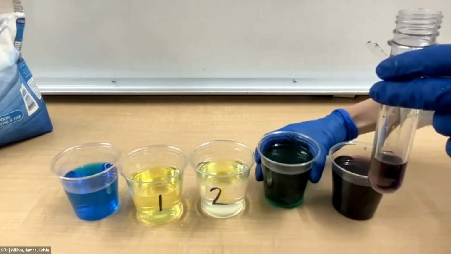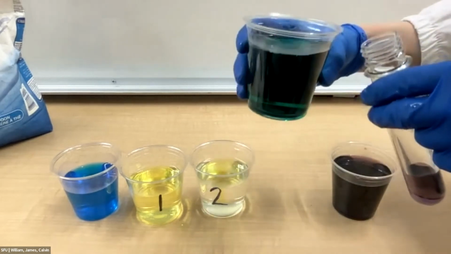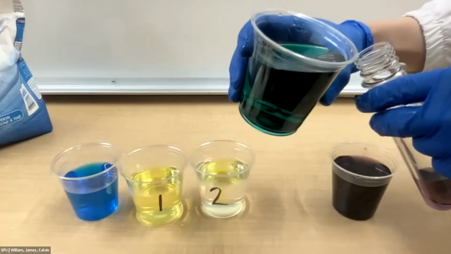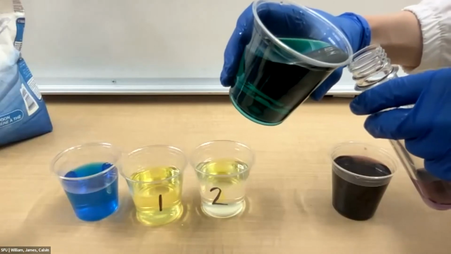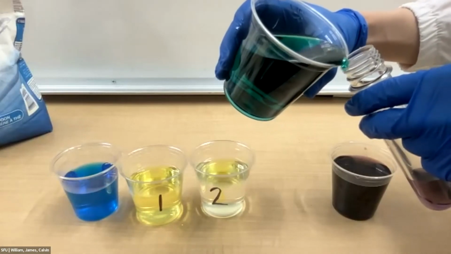Then next, we're going to move on to the next most dense. So we gently pour it down the side.